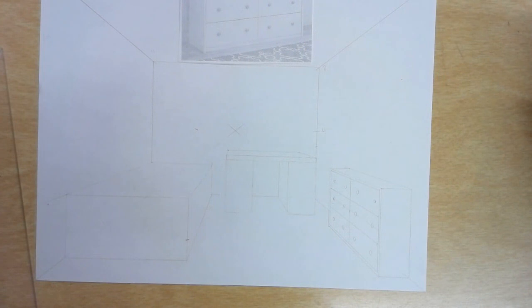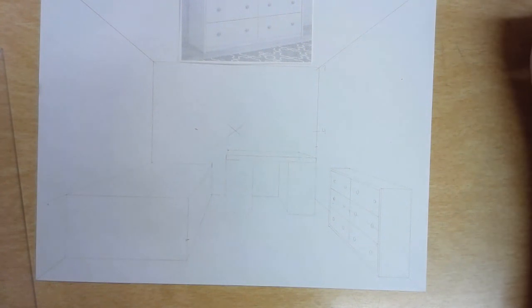So I hope this is very helpful, especially if you need drawers. If you had to do a desk and need to figure out how to do the drawers in there, I hope this was helpful for you as well.